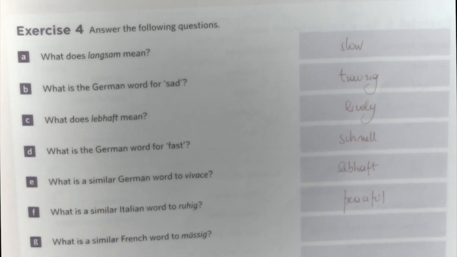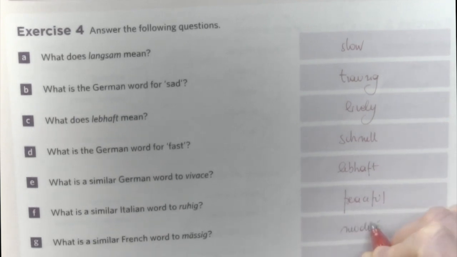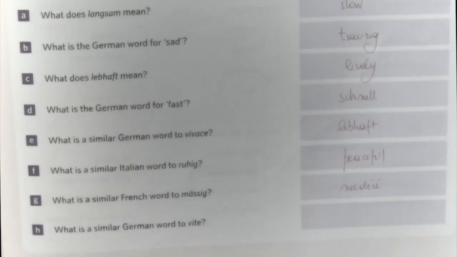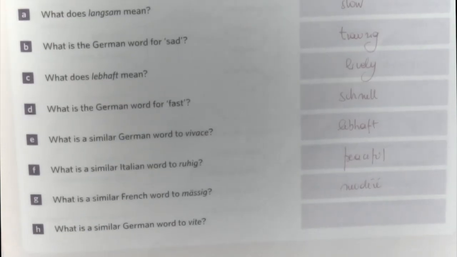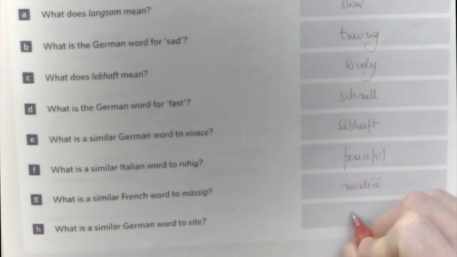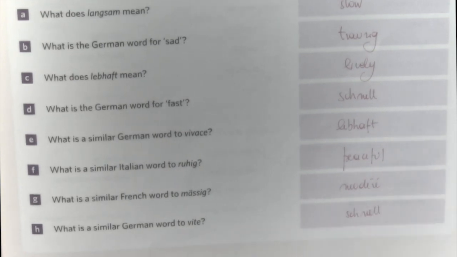The equivalent French word to massig is moderato. So modéré, moderate, very similar. And the German word for vite, which is schnell, fast, allegro, is schnell. And this is it. I hope it is useful, and let's turn the page for some quizzes.